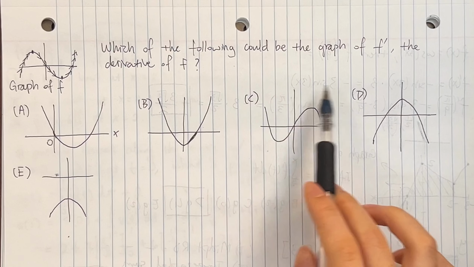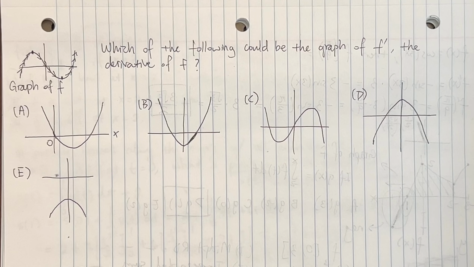The question says: which of the following could be the graph of f prime, which is the derivative of f? Okay, when I see those questions, I think about the relationship between f prime and f double prime. Always remember they're one step higher from each other. For example, f prime is the derivative of f, and f double prime is the derivative of f prime.